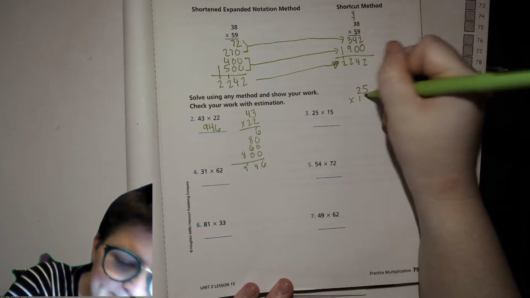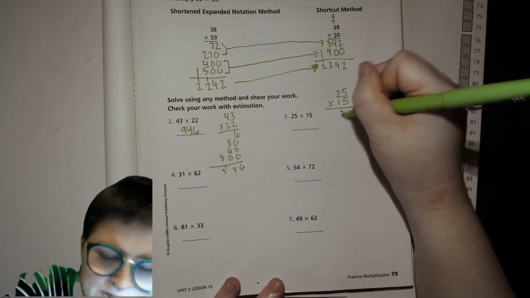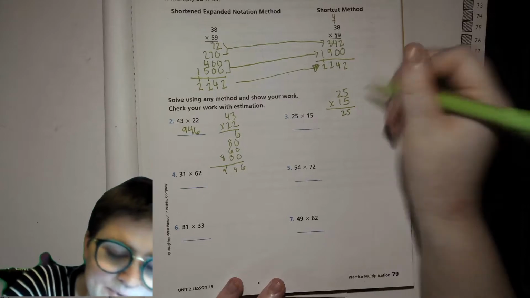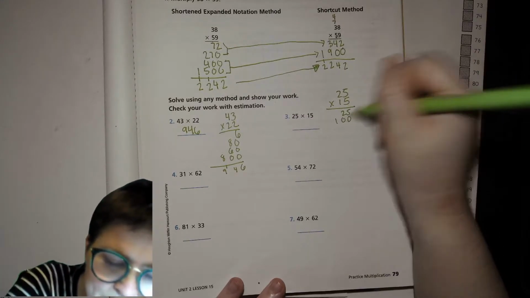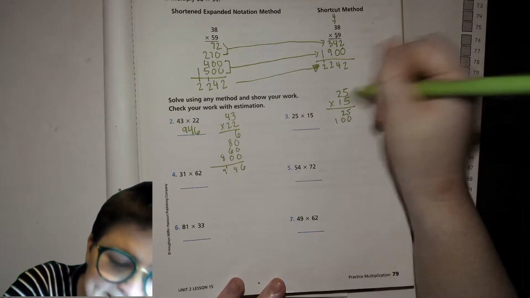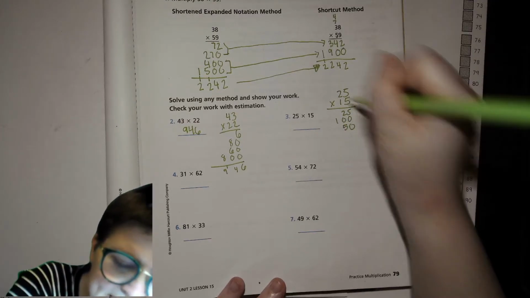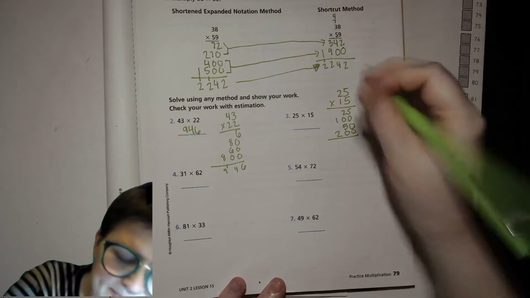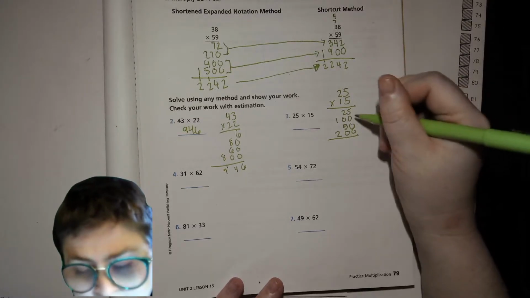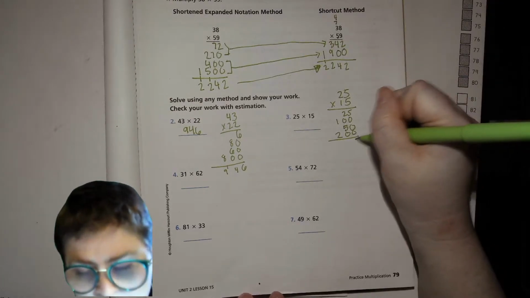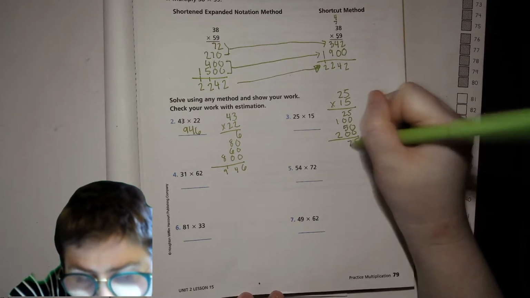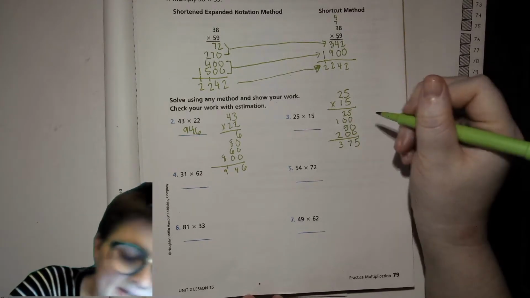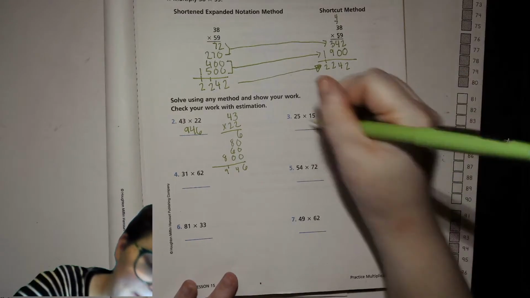25 times 15. 5 times 5 is 25. 5 times 20 is 100. 10 times 5 is 50, and 10 times 20 is 200. Five, 7, 3. 375. Now let's think about this.